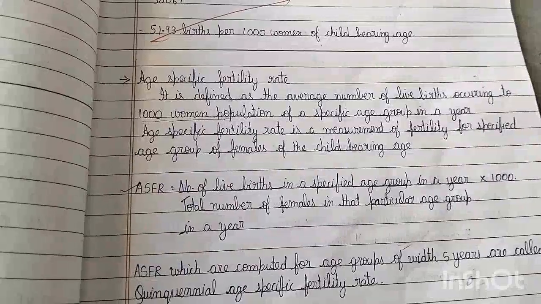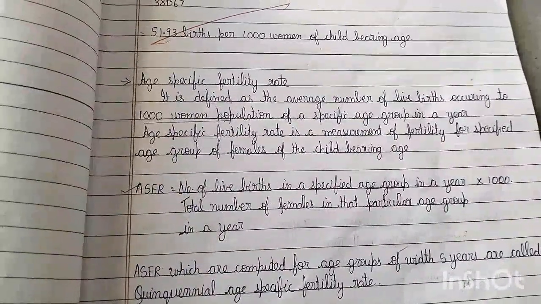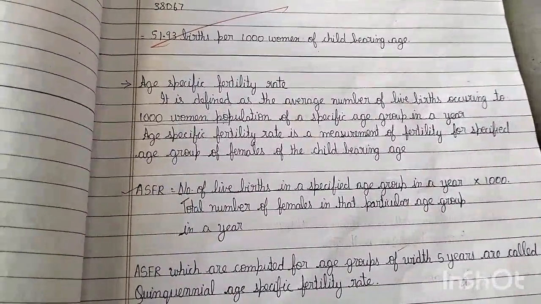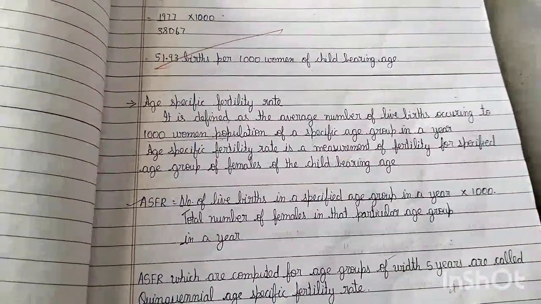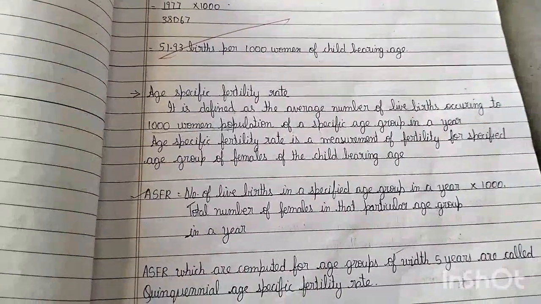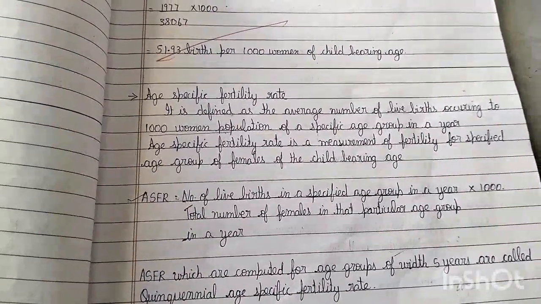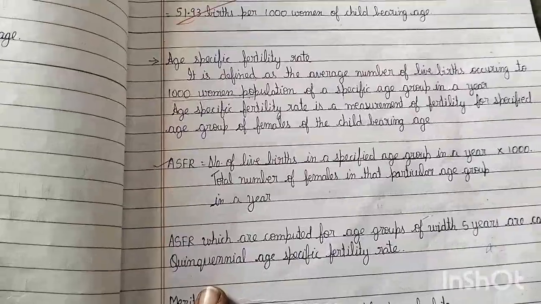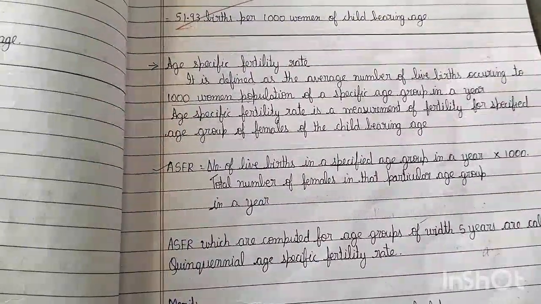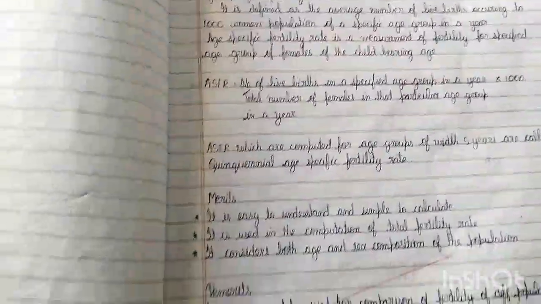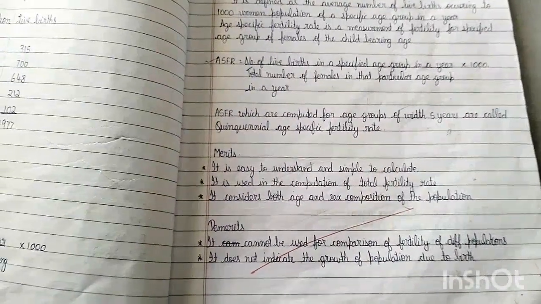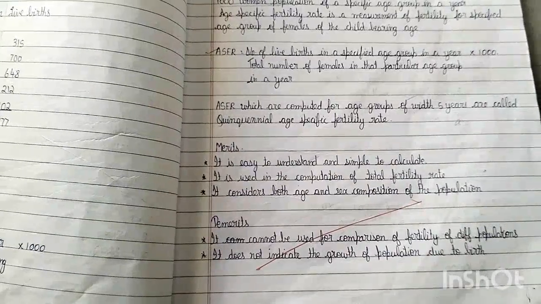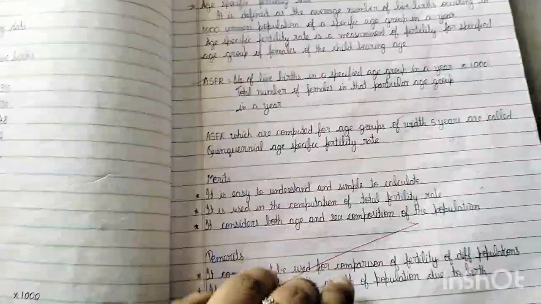Specific fertility rate is defined as the average number of live births occurring to 1,000 women population of a specific age group in a year. ASFR is equal to number of live births in a specified age group in a year divided by total number of females of that particular age group in a year into 1,000. ASFR computed for a width of 5 years is called quinquennial age specific fertility rate. Merits: easy to understand, simple to calculate, used in computation of TFR. Demerits: cannot be used for comparison of fertility of different populations, and it does not indicate the growth of population due to births.